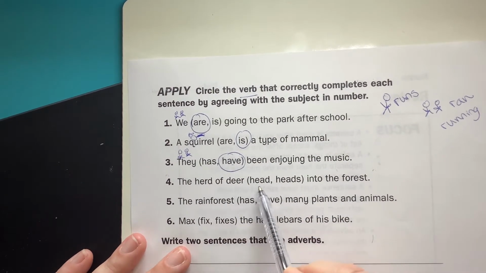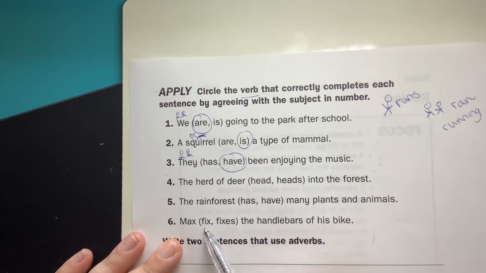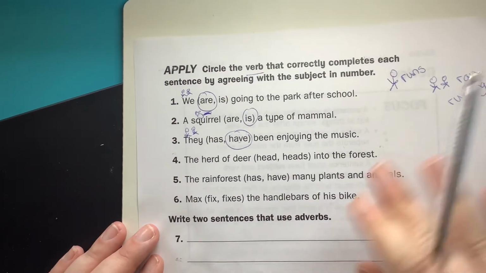The herd of deer head into the forest, or the herd of deer heads into the forest. The rainforest has many plants and animals. The rainforest have many plants and animals. Max fix the handlebars of his bike. Max fixes the handlebars of his bike. So choose which one that you think is correct. And then write, oh, okay, and that's the end of that one.